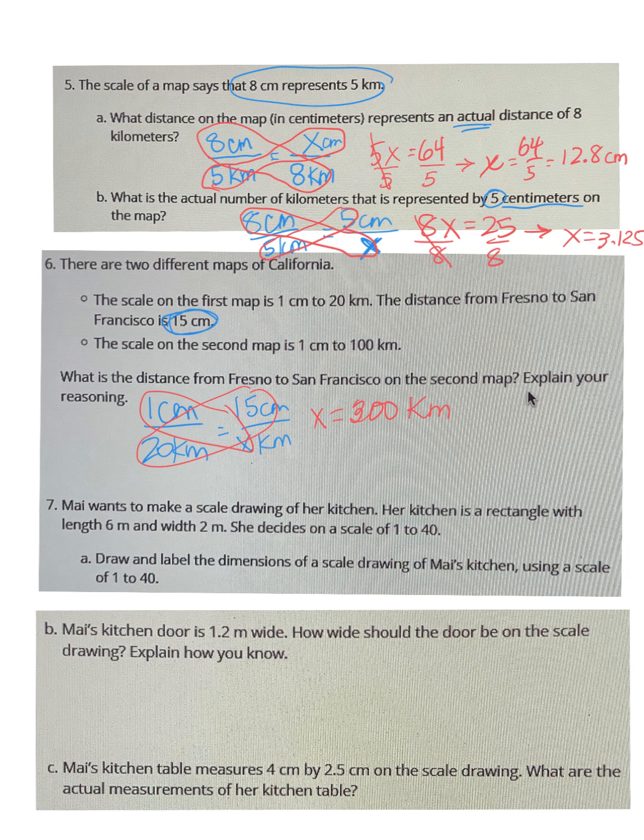But that's just the first part of the question. We have to take this important piece of information and now, using the second scale, convert it back to centimeters. So let's use our scale. We had 1 centimeter is equal to 100 kilometers. We're looking for centimeters, because the question was: what's the distance on the second map? So on the map would be centimeters. So I'm going to put the x there. And we know that we're looking at 300 kilometers.